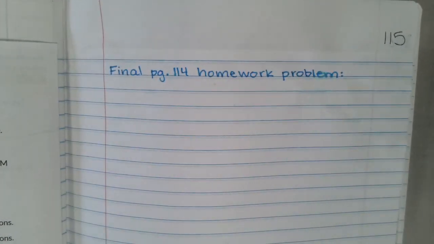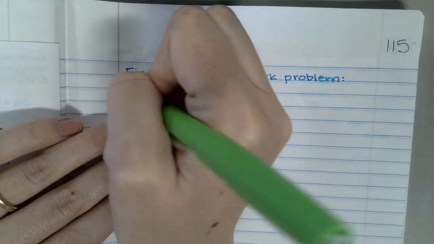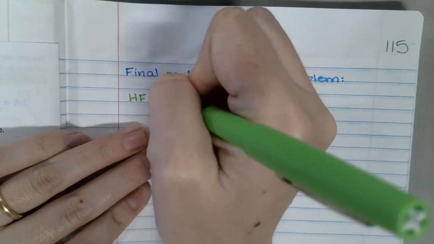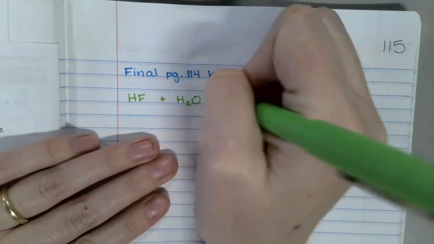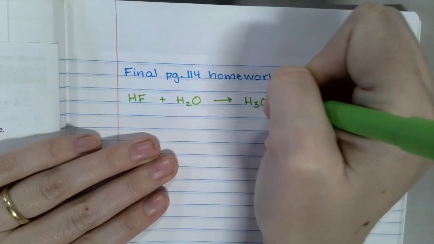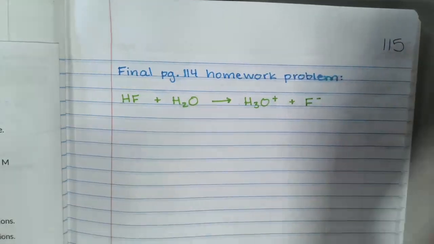Okay. Anytime we're doing stoichiometry, we are using a chemical reaction equation. So the first thing I like to do is copy down that and make sure that it's balanced. So we've got hydrogen fluoride plus water, and that is going to react to form H3O plus and a fluoride ion.